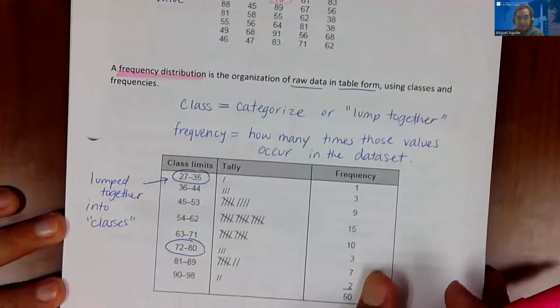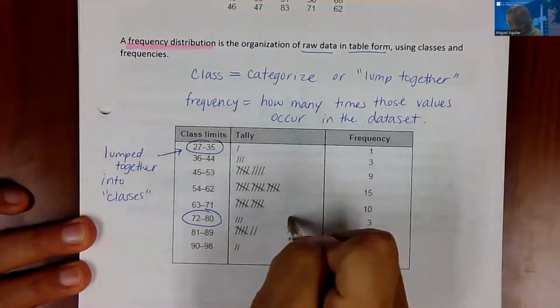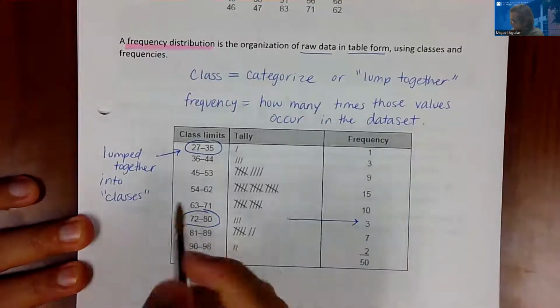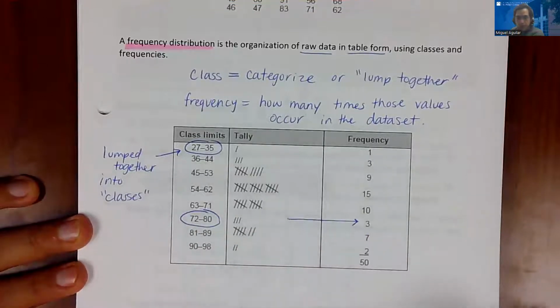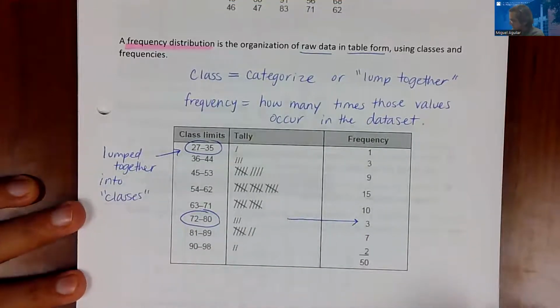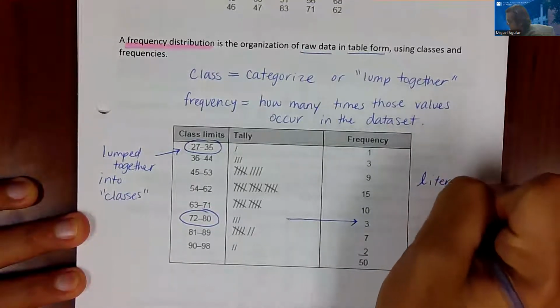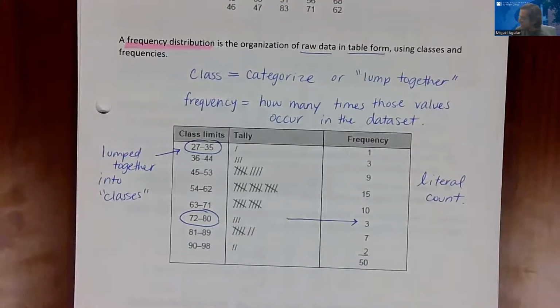So we can make a tally and literally count. And we see that there's only 3 of those values. So we'll say that the frequency with which this class occurs is 3. Okay, does that make sense? So it's a literal count. And that's why this is tedious, among other reasons, right?